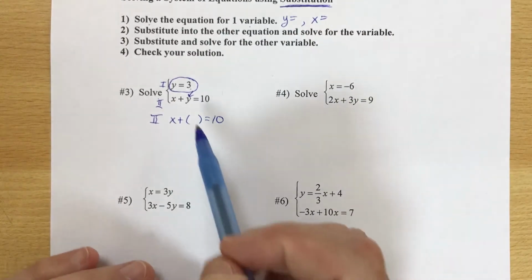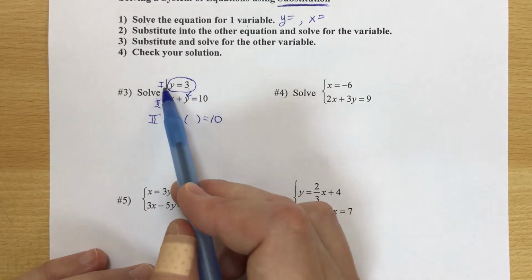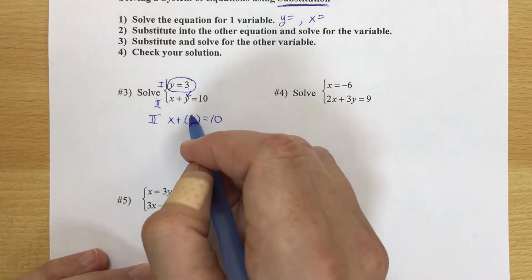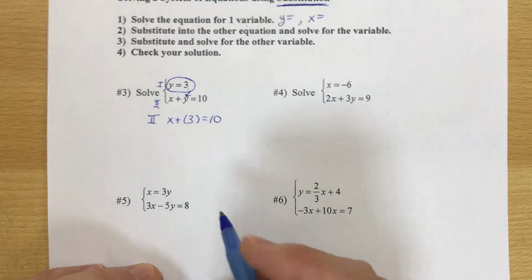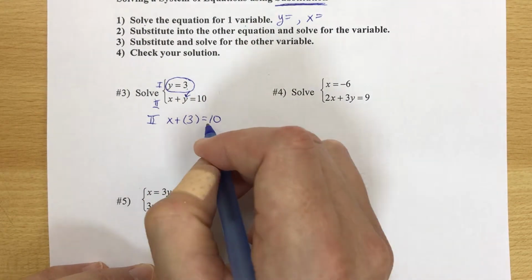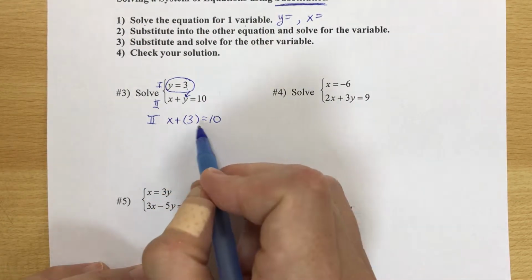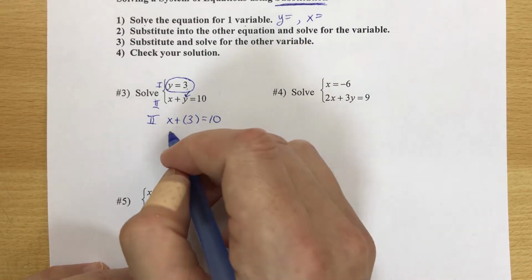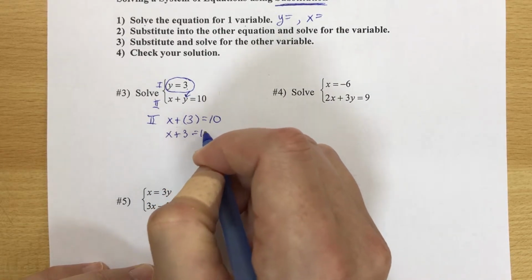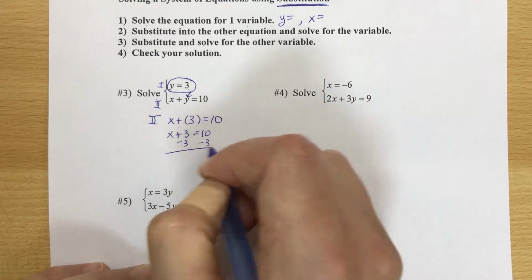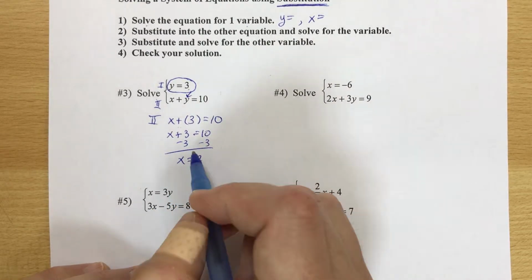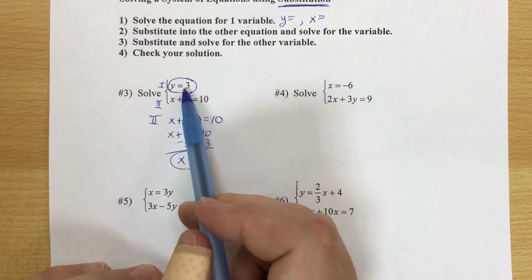Okay? So I know that if y equals 3 in the first equation, it has to equal 3 in the second. So now we have one variable and one equation. We can actually solve that. We have x plus 3 equals 10, subtract 3, x is equal to 7, and now we know x, and now we know y.